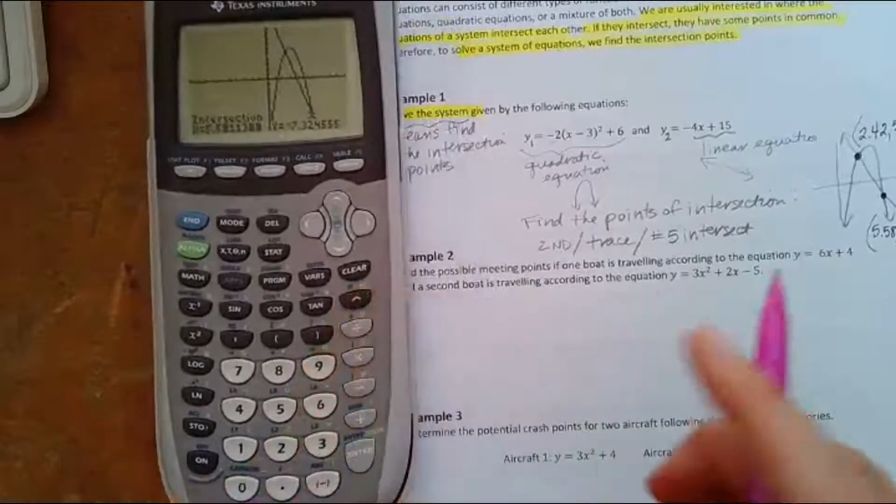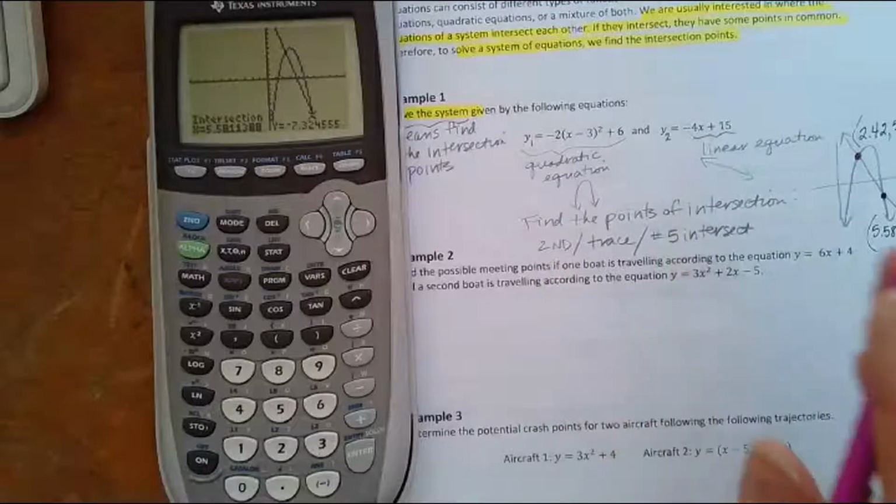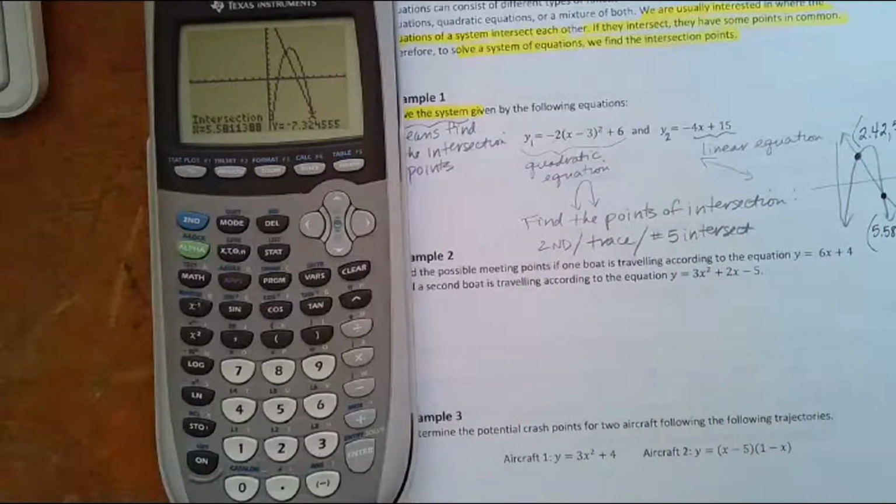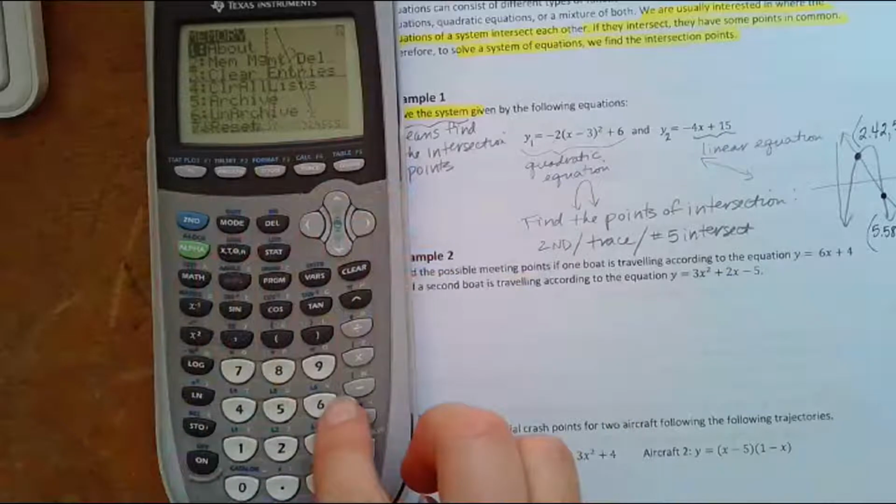All right, so let's try this next one. That was just a problem with no context at all. Now we've got a word problem though, so we're going to have to do a little more thinking about this one.